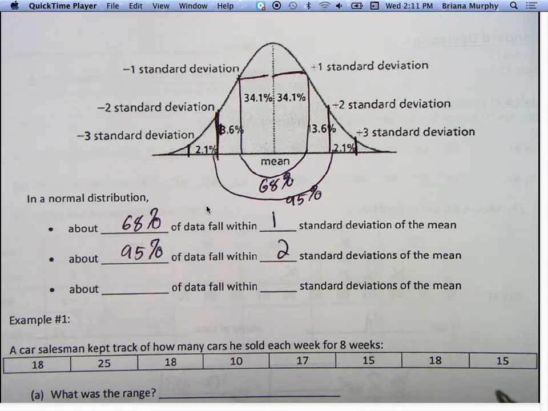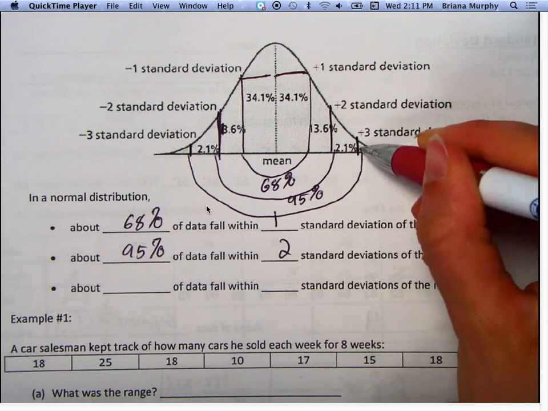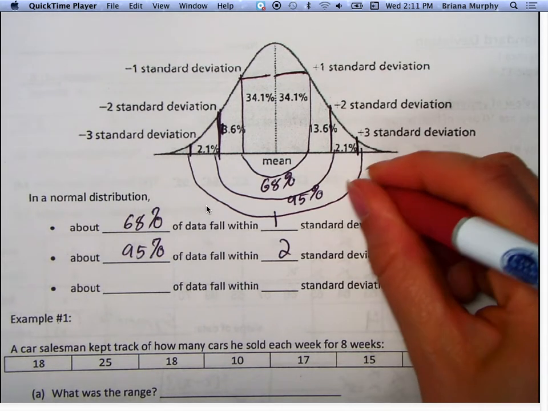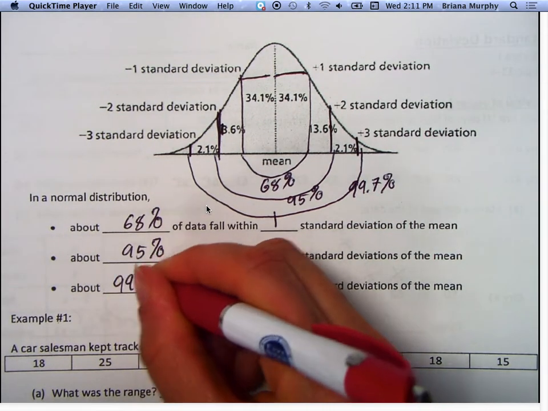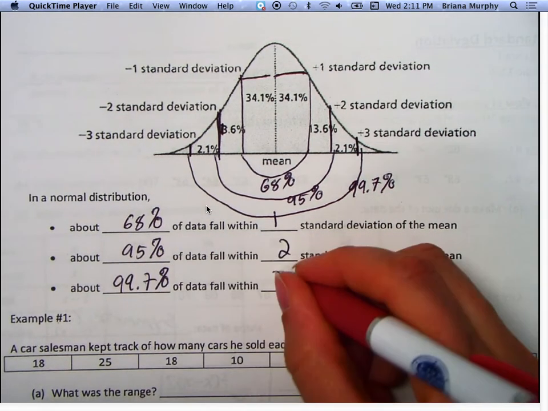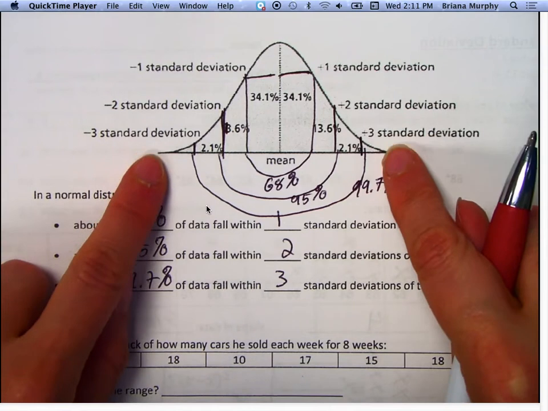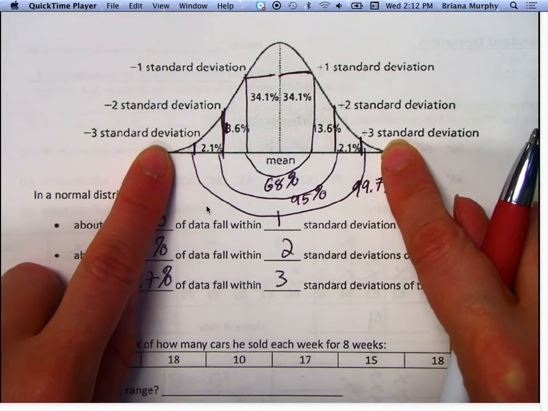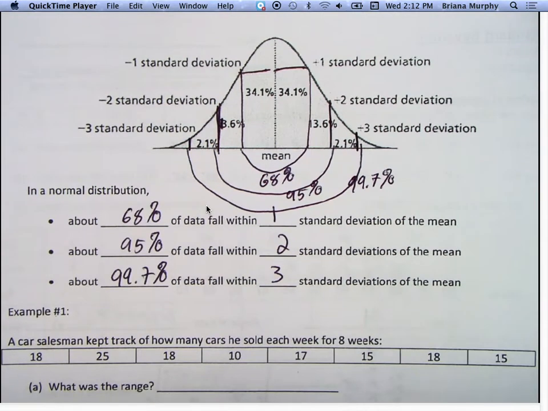Right here, 99.7% of the data are between there. Is within 3 standard deviations. And then there's this little teeny bit right here that's like 0.3%. That would make it 100% of the data.